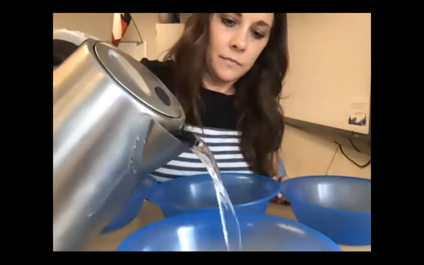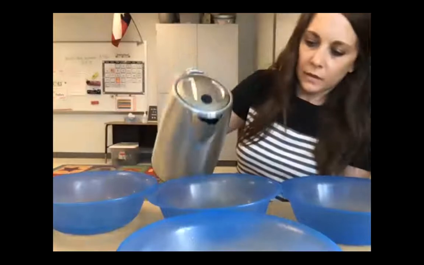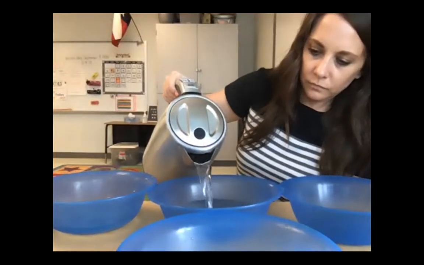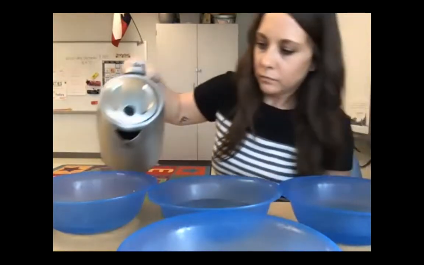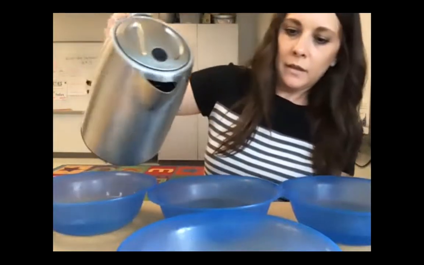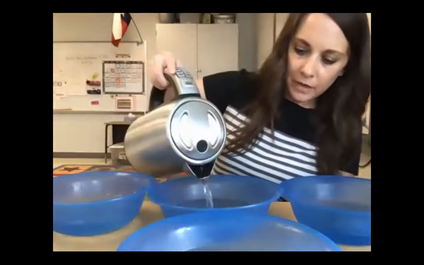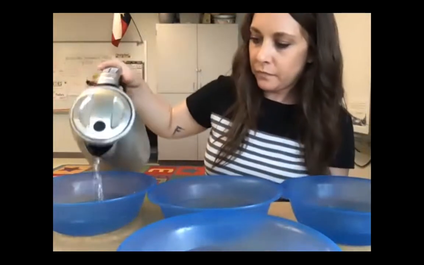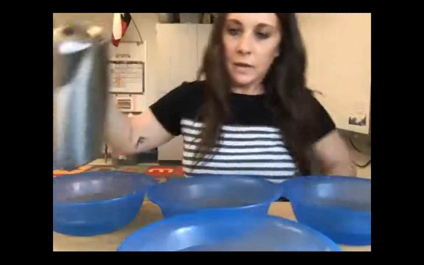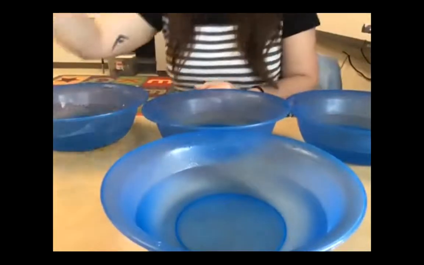Ooh, can you see the steam coming up? This is hot water. And I'll move my screen down in just a second so you can see better. Add a little bit more. All right, so I have my hot water. That's our heat source. Remember, anytime we're going to melt something, we have to add heat to it. So there's our heat. All right, woo, I hope I don't spill. That would be bad. All right, I'm going to move my camera down so you can see.